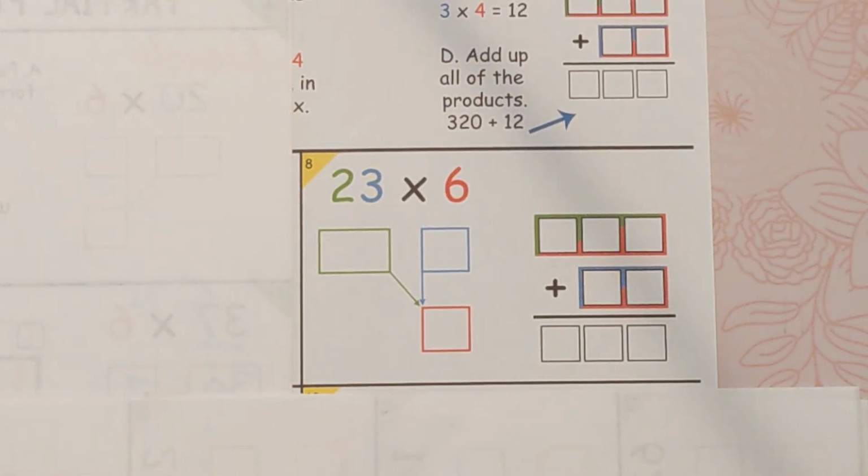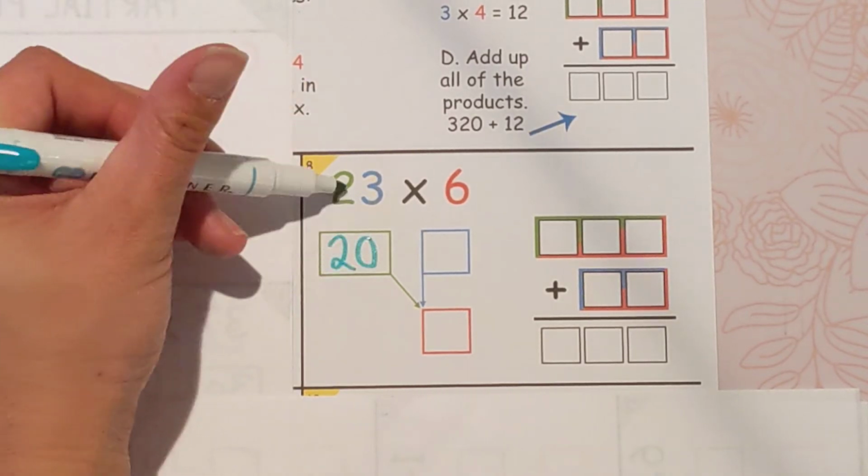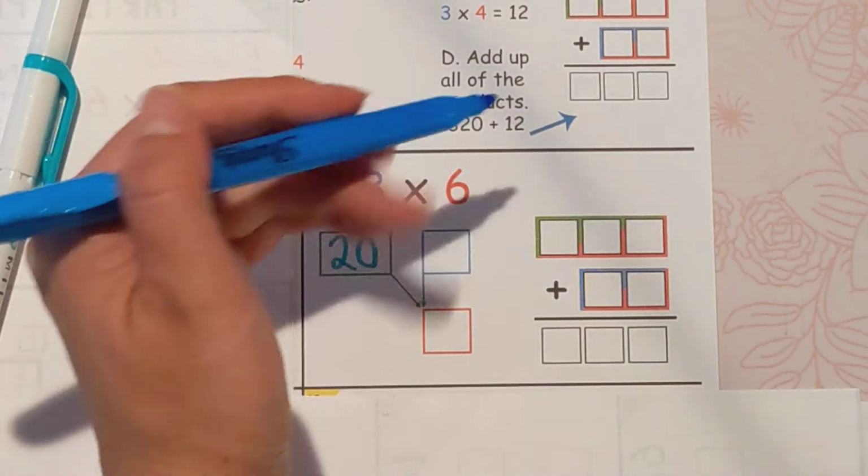Hey everybody, we are doing 23 times 6 and we are using partial products. The first step is to take that 23 and split it up into parts. In other words, we're going to take it and put it into expanded form. And then the 6 is just a 6, you don't really have to split it up. So looking at that 23, the 2 is really a 20. So we're going to put 20 in the green box, and then the 3 is a 3.